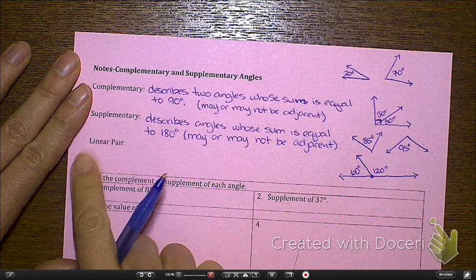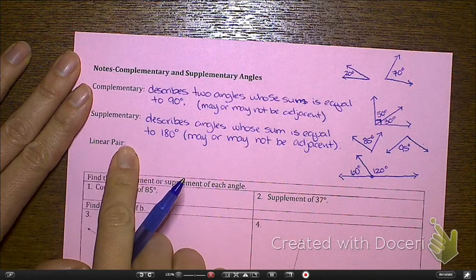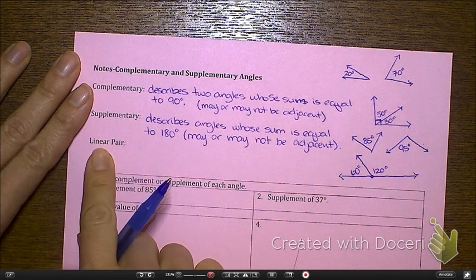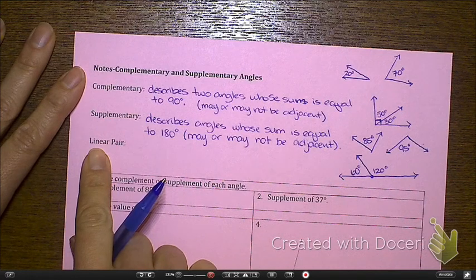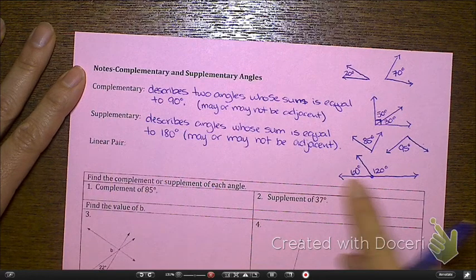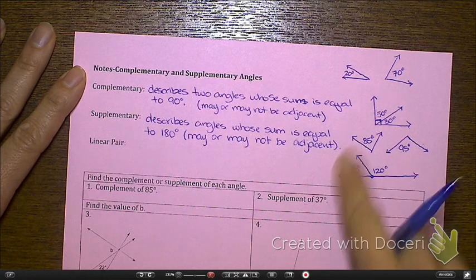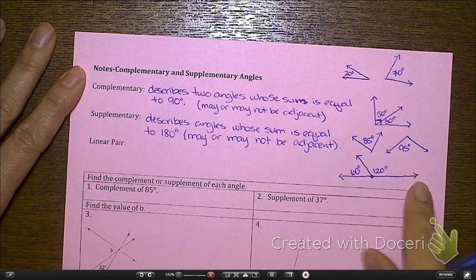Why do you think they're called a linear pair? What small word is in this big word linear? Line. What do they make together? A straight line, right? They actually end up making a straight angle if I were to measure this angle all the way across, exactly 180.